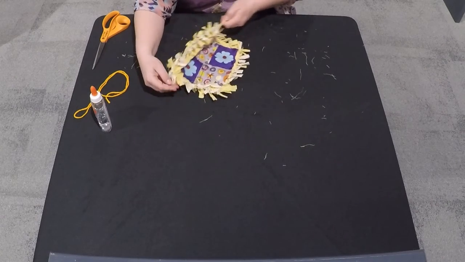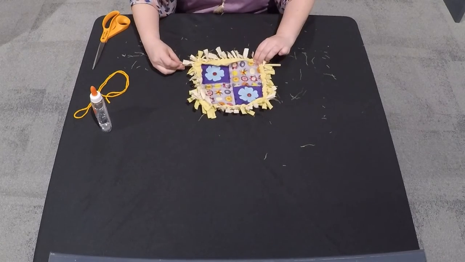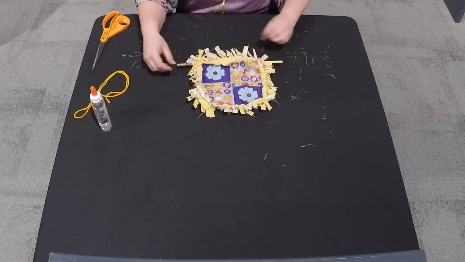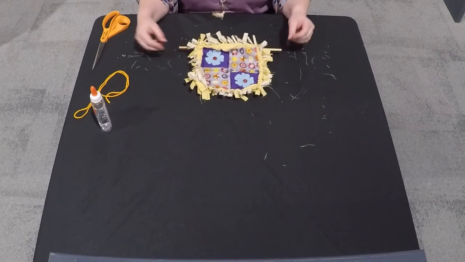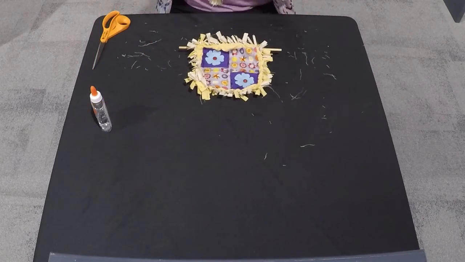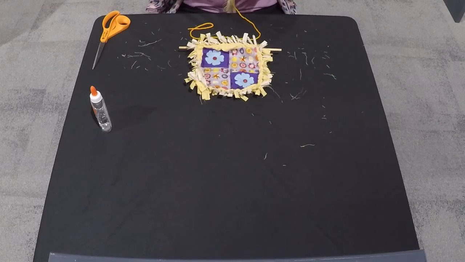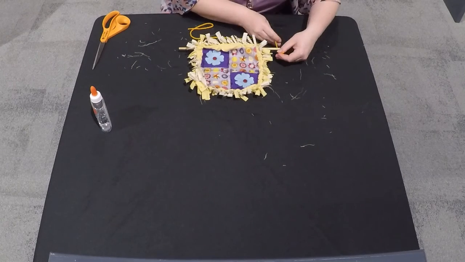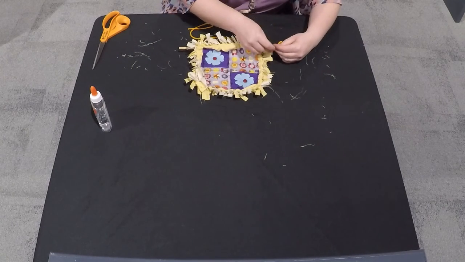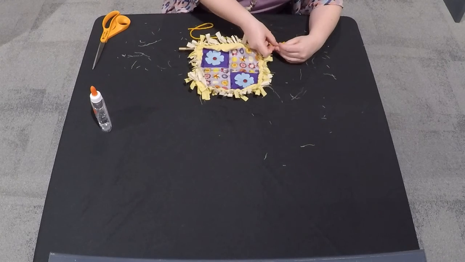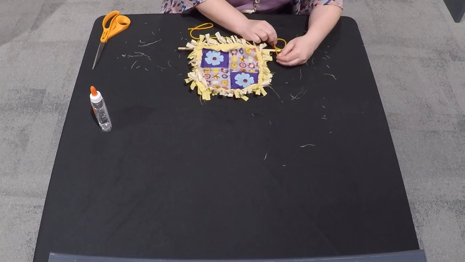There we go. So I've looped my dowel rod through. It's pretty even on both sides. So now I'm going to take my yarn and I'm going to attach it to both ends. So this way we can hang it on the wall.